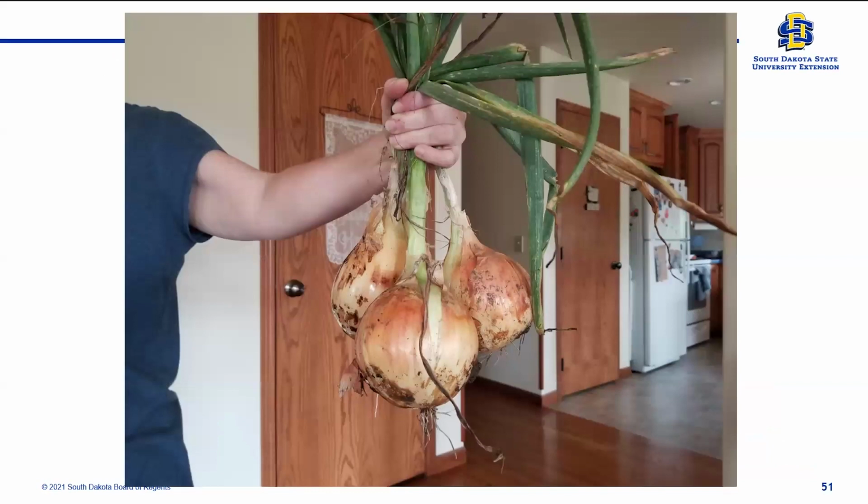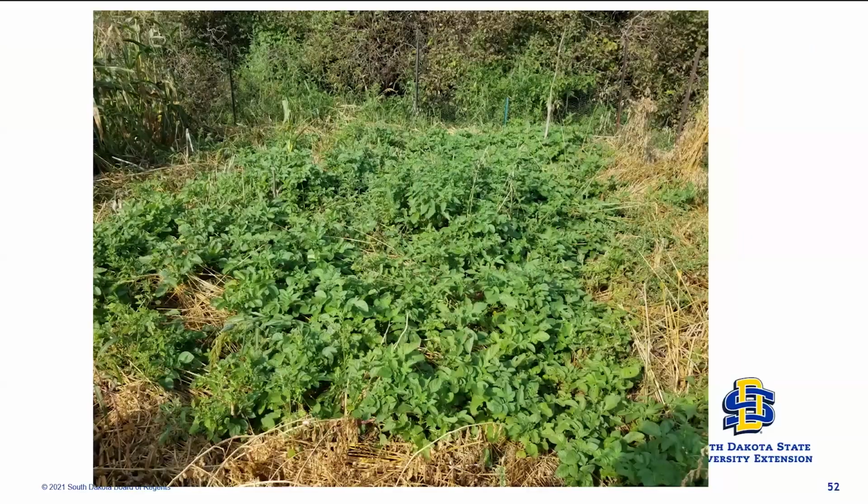And here's the evidence. Those large onions can grow in no-till soil. They just can. So there's the proof.